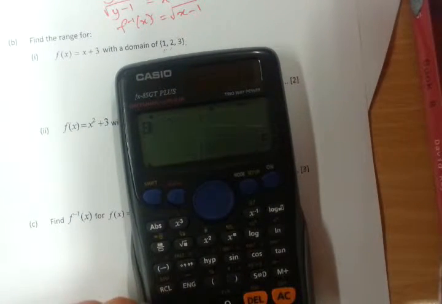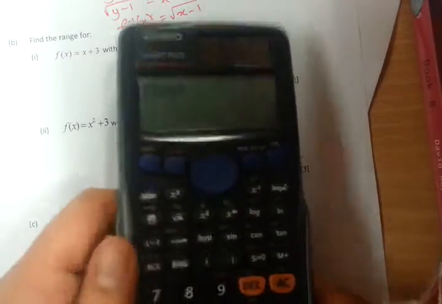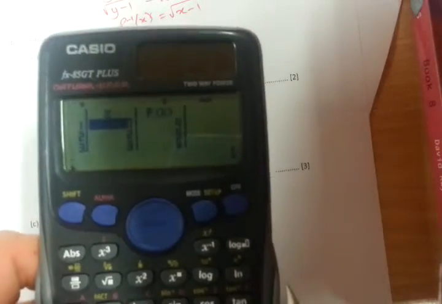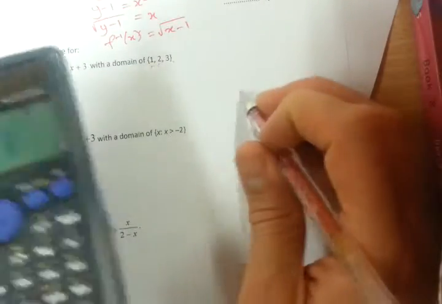Can you see this? I have a feeling this is... yeah, that's better. Step 1. And there we go. When you put 1, 2, 3 in, you get 4, 5, 6 out. It's pretty obvious.